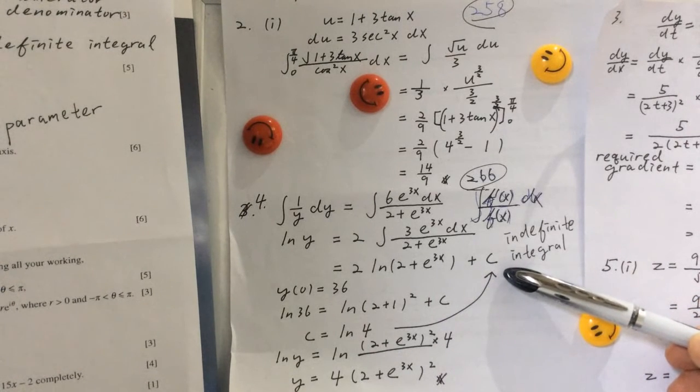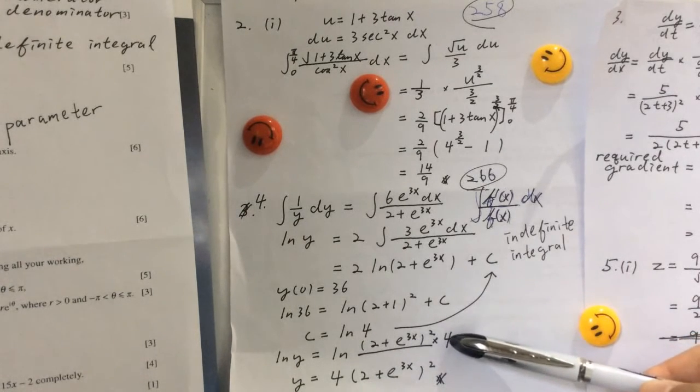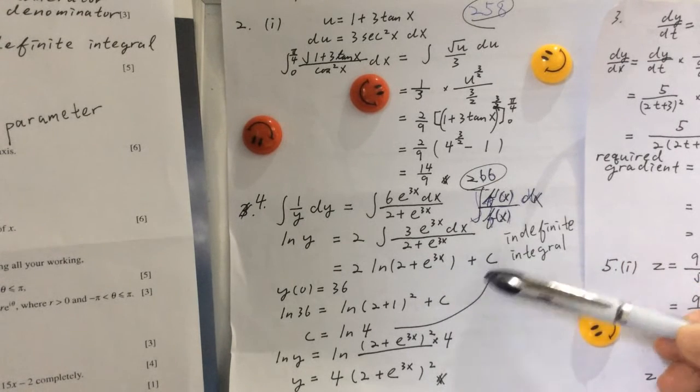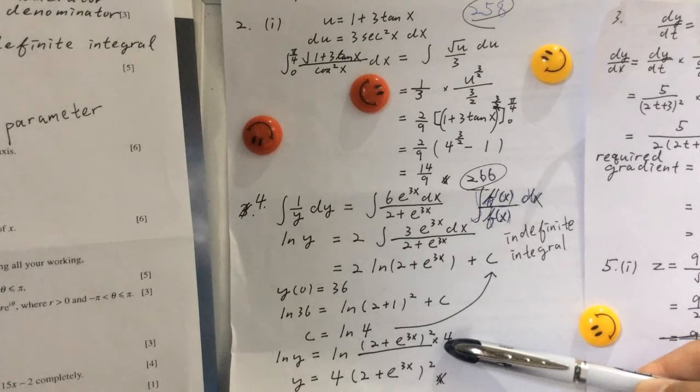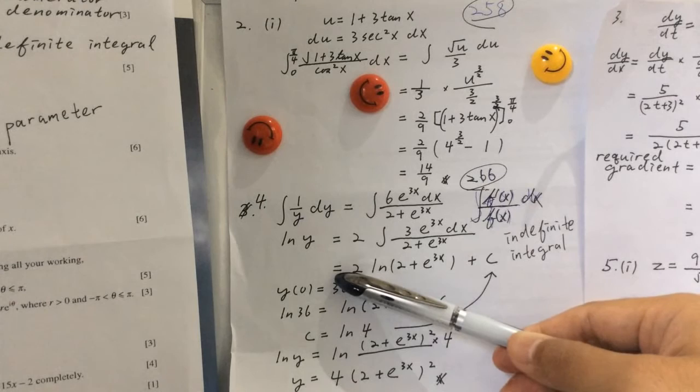So by the basic properties of logarithms, we have log A plus log B. It becomes log AB, which is the basic property of logarithms. So for the left-hand side, it is still log y. Okay?